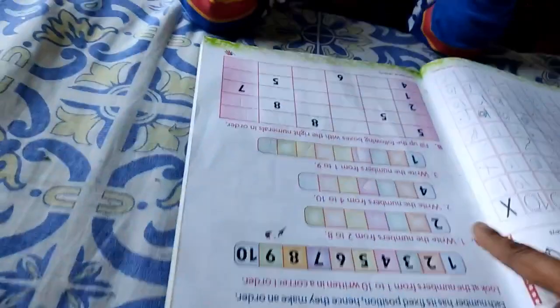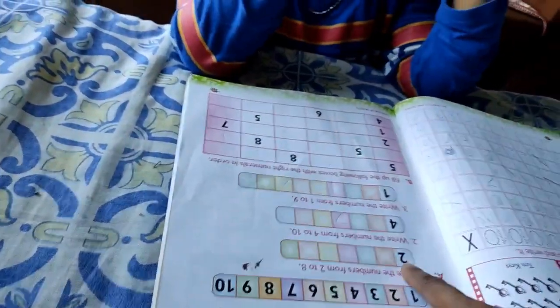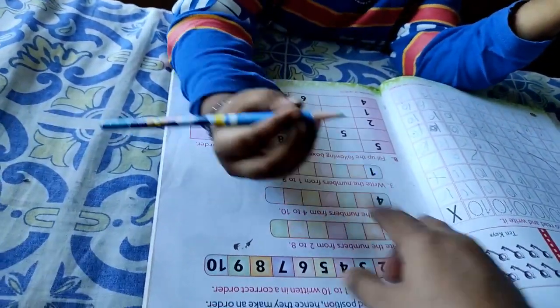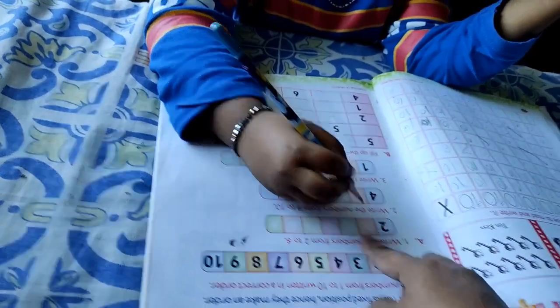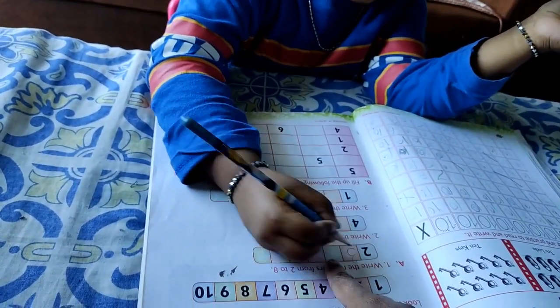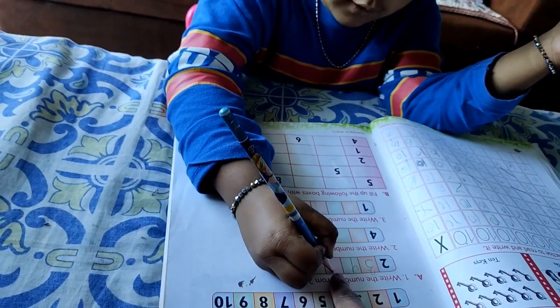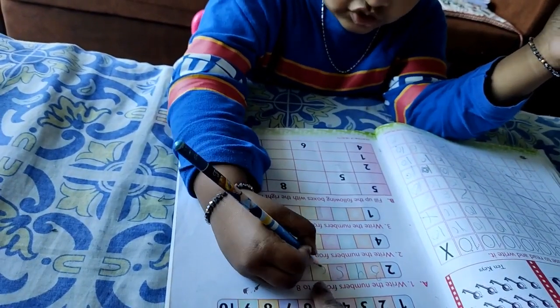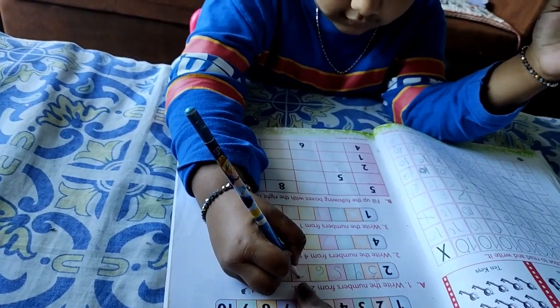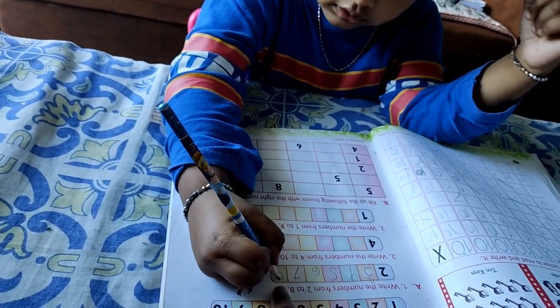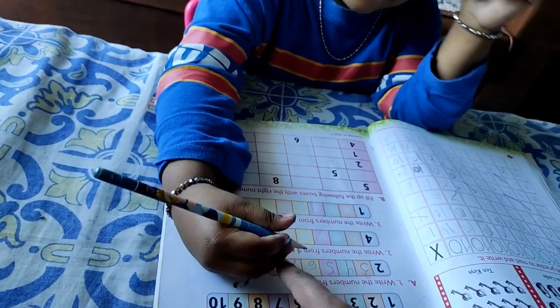Okay. Write the numbers from 2 to 8. What comes after 2? 3. Yes, write 3. And after 3? 4. Yes. After 4? 5. Yes. After 5? 6. Yes. After 6? 7. Yes. After 7? 8. Okay, done. 2 to 8 numbers.